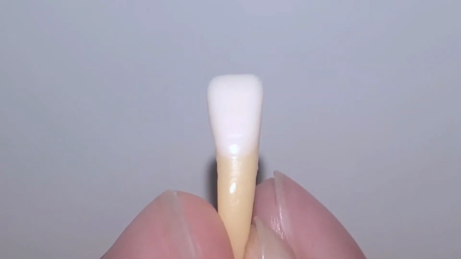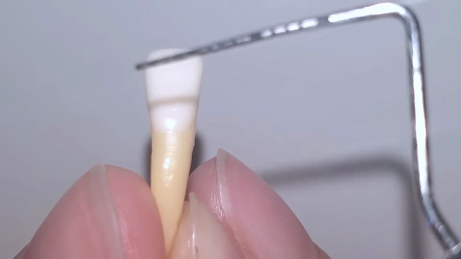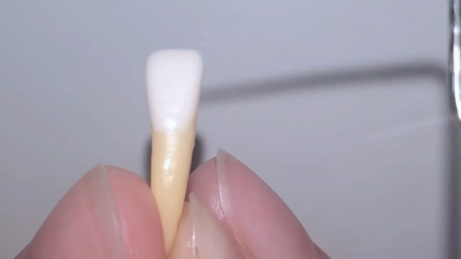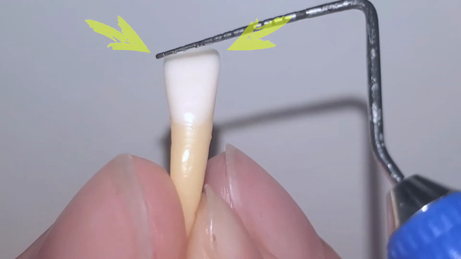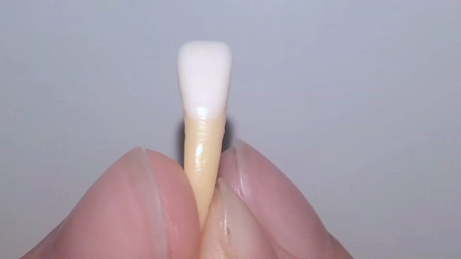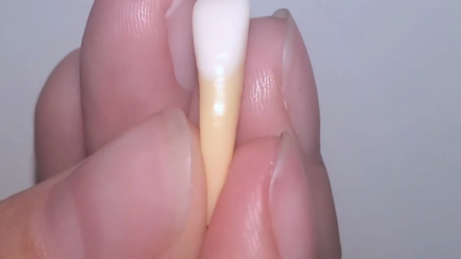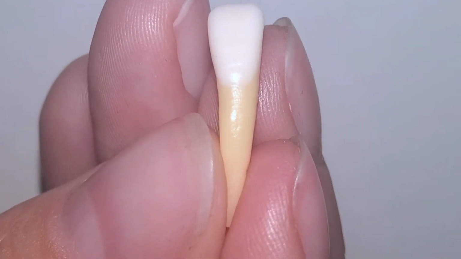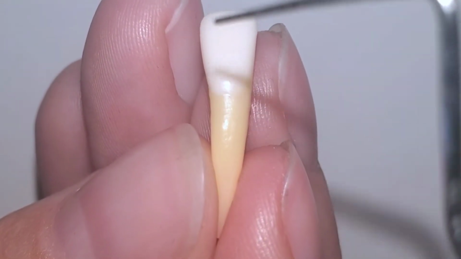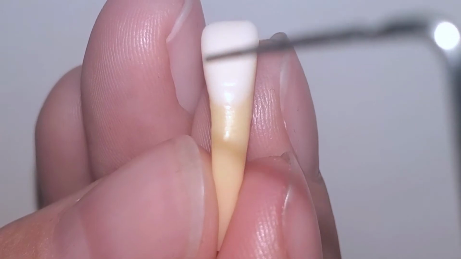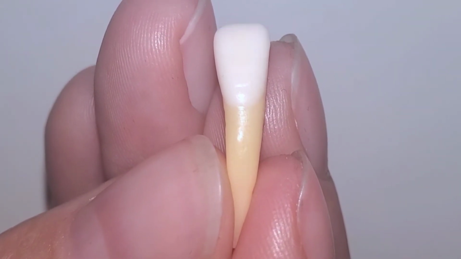It's the smallest tooth in the mouth. The mesial and distal proximal incisal angles are symmetrical. So that is talking about these two angles here are right angles, and they are symmetrical to each other. From the facial view, you will also see that the incisal edge is a straight line and it's perpendicular to the axis, the root axis along the tooth.